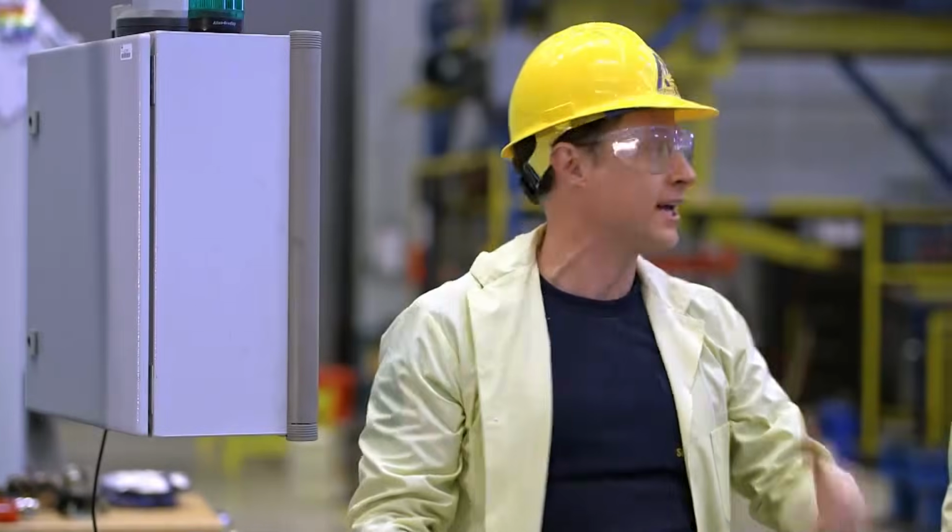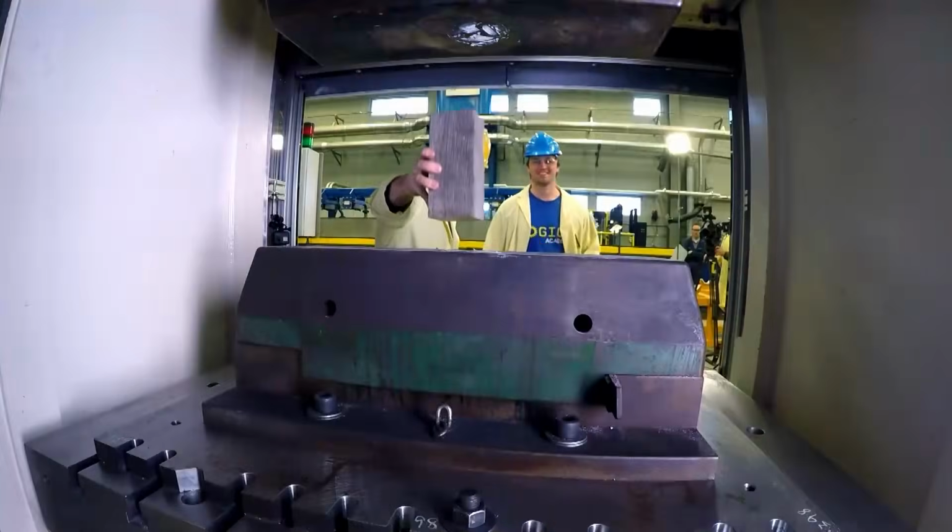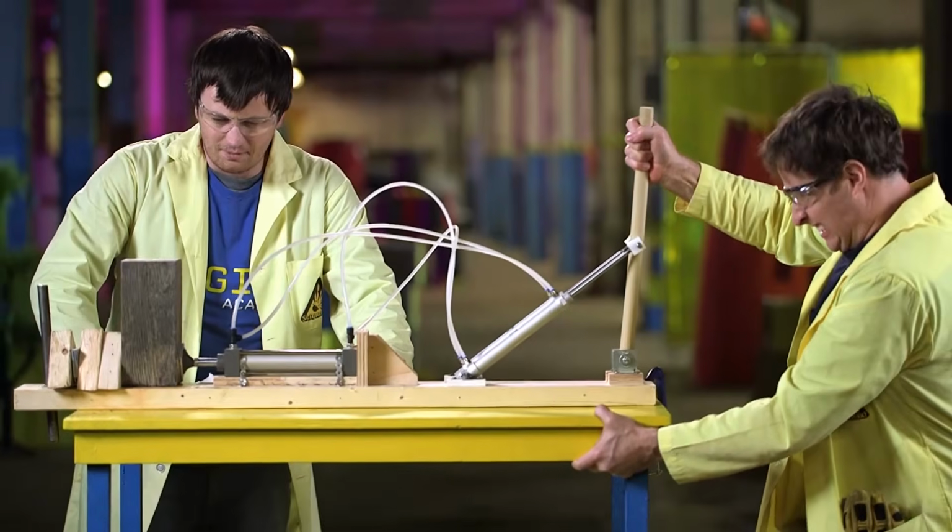We gotta get the stuff. Okay. We started out with the piece of wood which defeated our last press. And go!